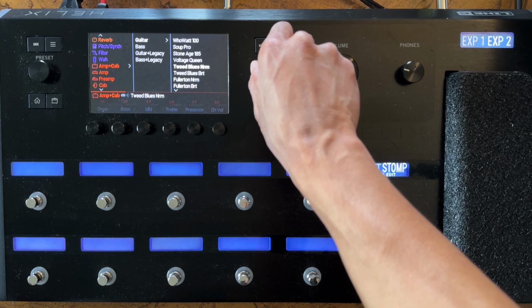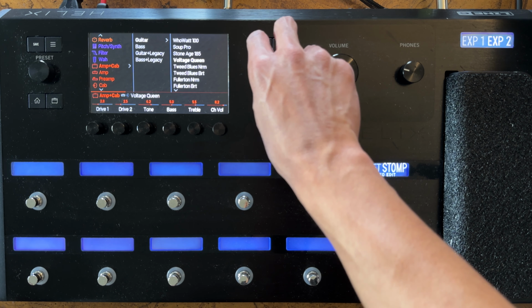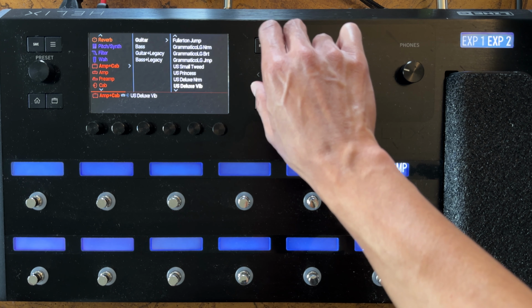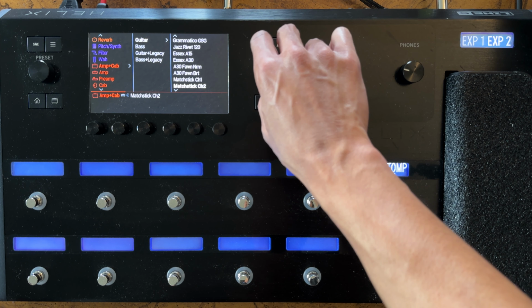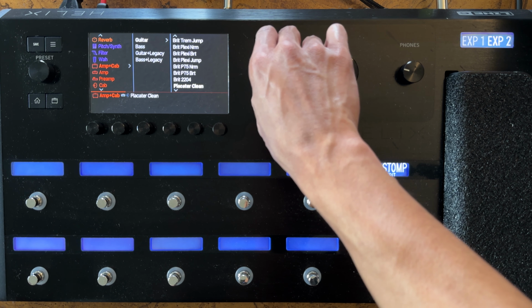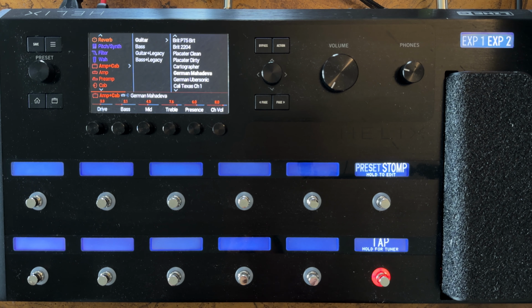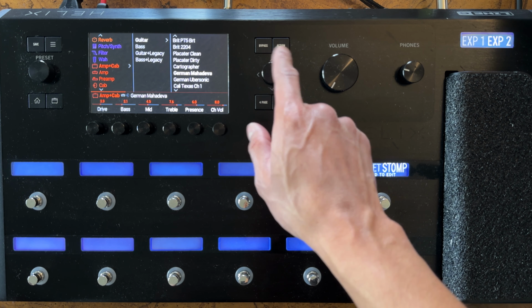And we can use this to pick any of the amplifiers that we want. In this case, since we haven't done this in the tutorial series yet, let's go to one of the high gain or higher gain amps. And one of my favorite higher gain amps is the German Mahadiva, which is basically the Bogner Shiva.